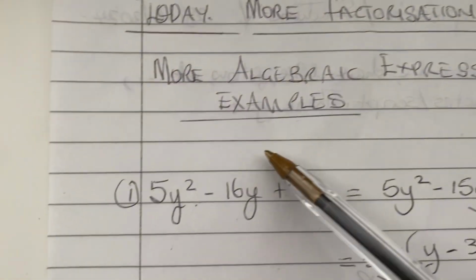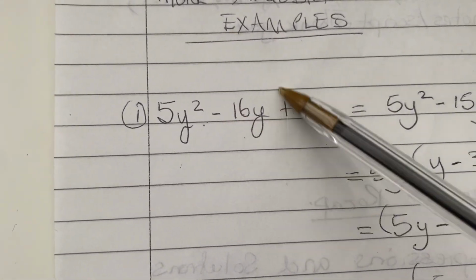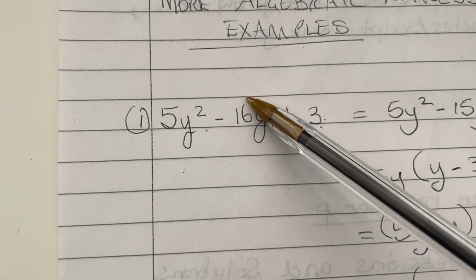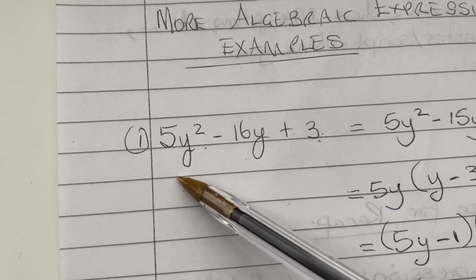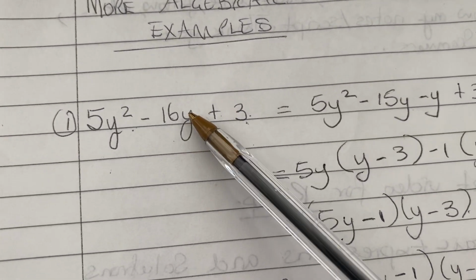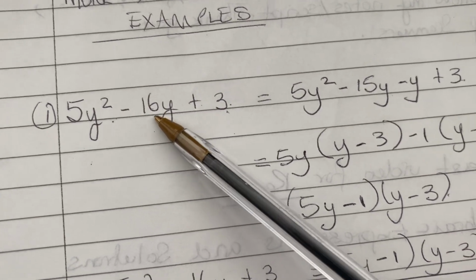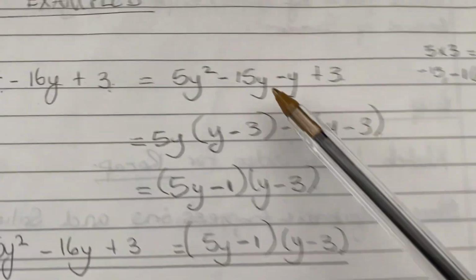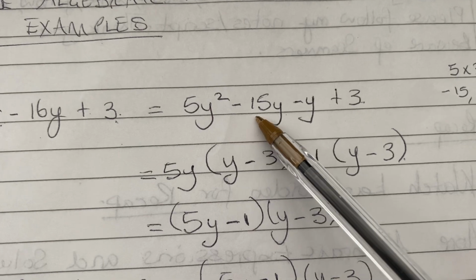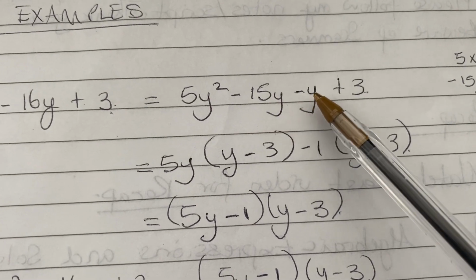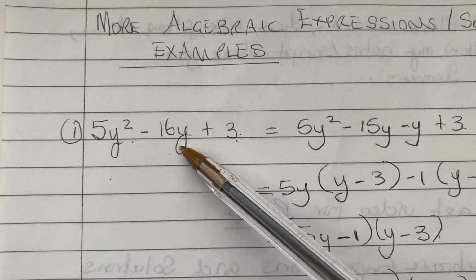So now, in factorization, the main thing is to break the middle term down. Now we don't have y squared, we have 5y squared. So what can I use to break 16y down? Minus 16y to get 16y in the middle. So my choice here was minus 15y minus y, which when I add up will give you minus 16y.